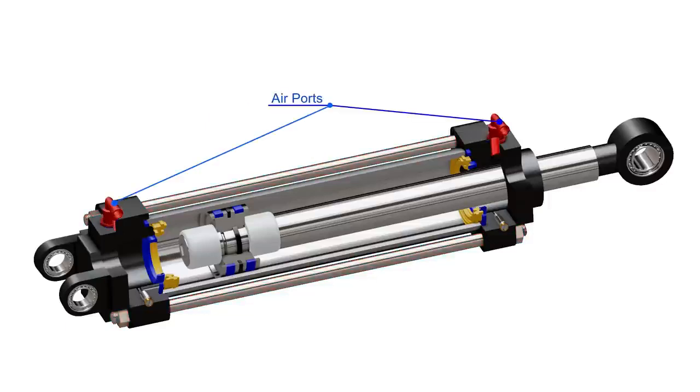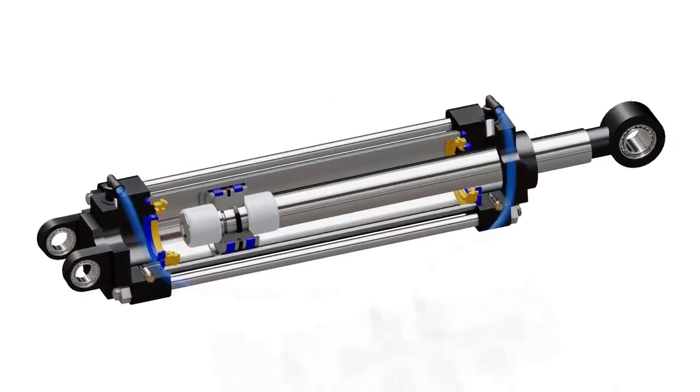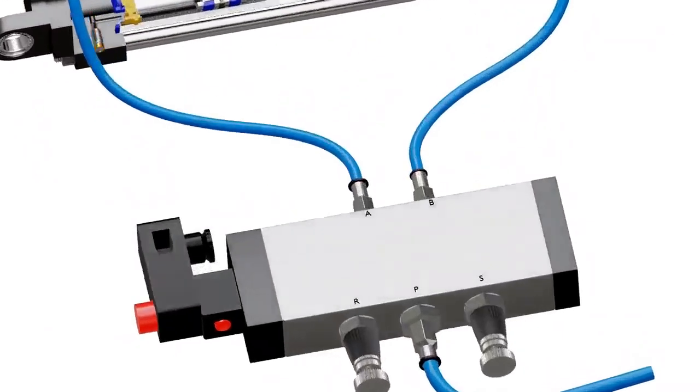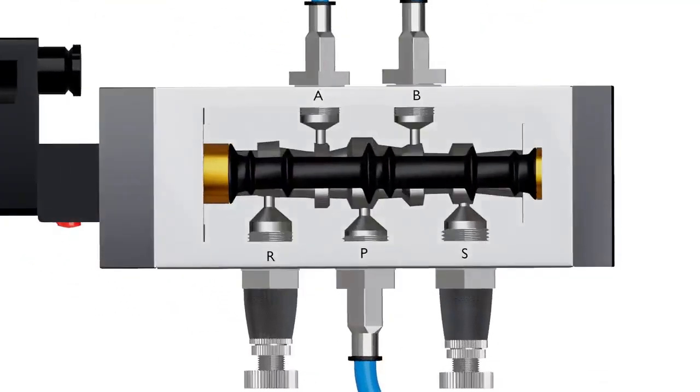Air ports are screwed to the ends through which compressed gas flows in and out. A pneumatic valve is connected to these air ports using pneumatic hoses. The valve shown here is a 5-port 4-way valve.